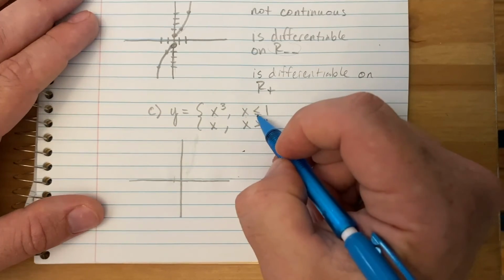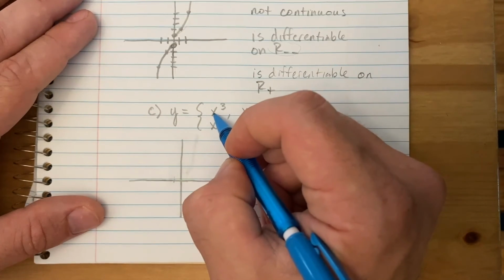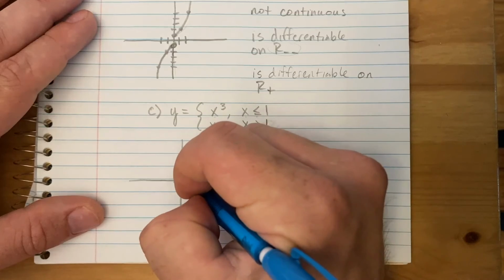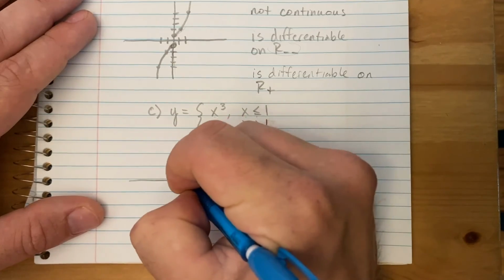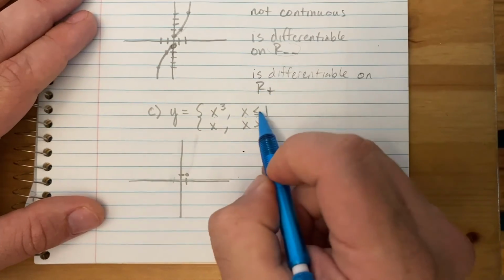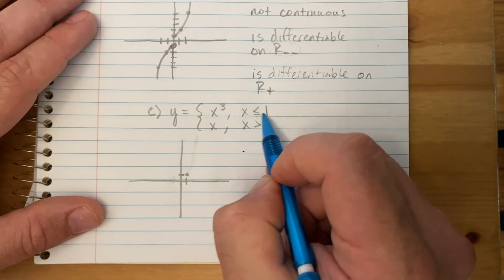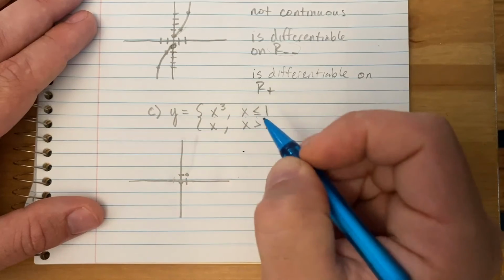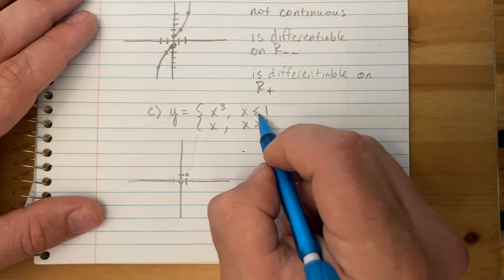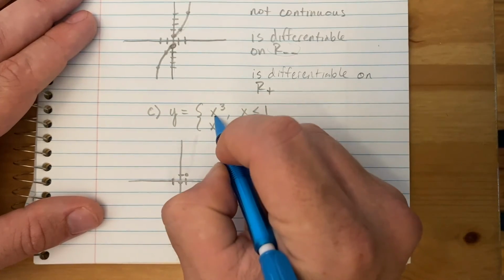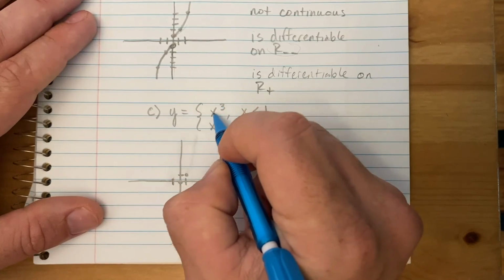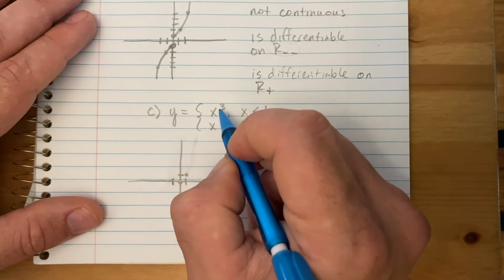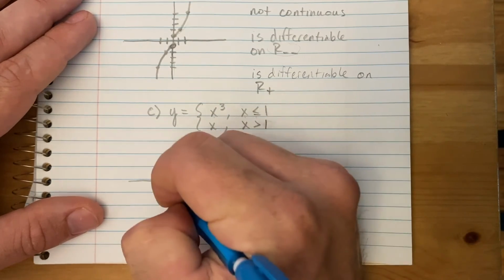All right, so I'll start with x equals 1. When x equals 1, x cubed also equals 1. So we've got a point here. Now we're doing values less than or equal to 1. So now I'm going to go to 0. X equals 0, well, that's just 0. When x equals negative 1, x cubed, so negative 1 cubed is just negative 1.